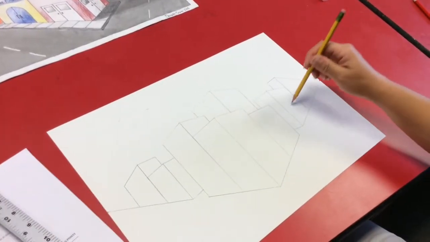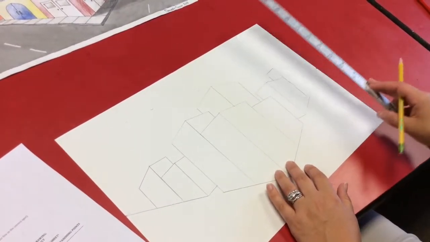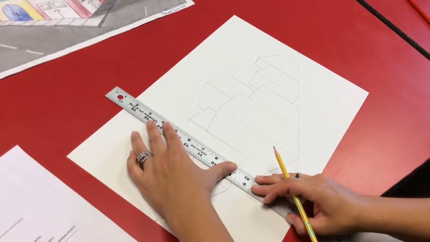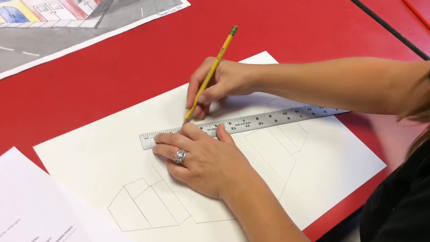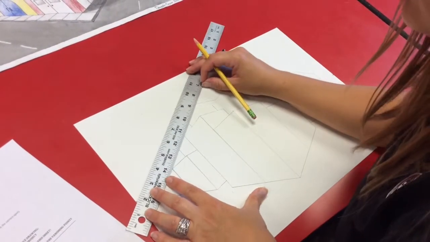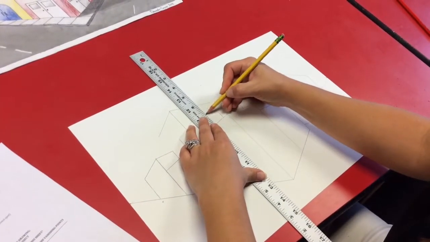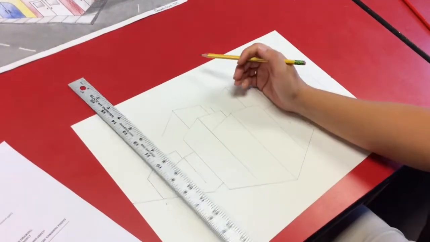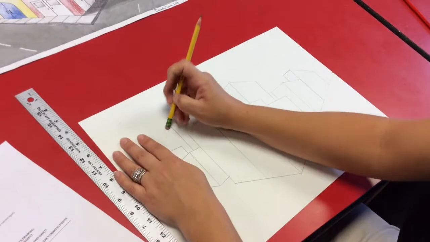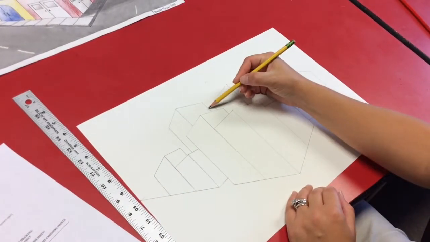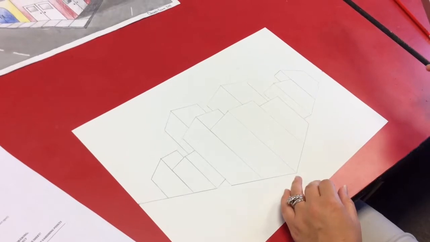Okay, so right now I have 1, 2, 3, 4, 5, 6, 7, 8 buildings. So I need 2 more for the practice. So I'm going to go ahead and bring up 2 more buildings in the back. Put my sides in. Again, try not to let these vertical lines line up with any of these vertical lines, because it just kind of looks a little bit awkward. Okay, so now I need 1 more.